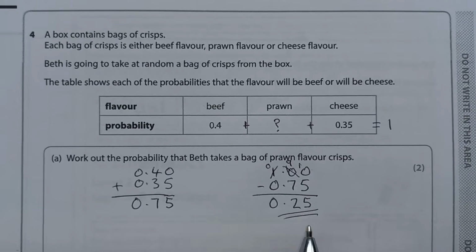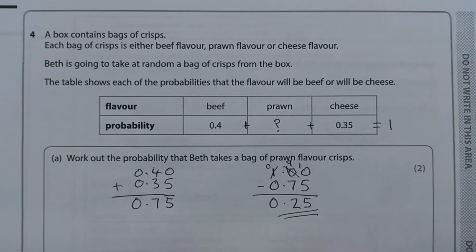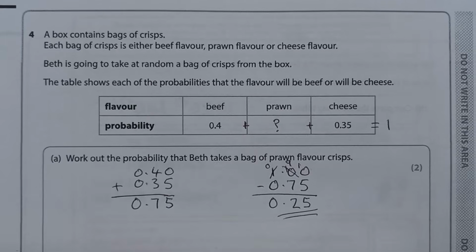And if you want to check that, we can add the 0.25 to the 0.75. That should give us an answer of 1.